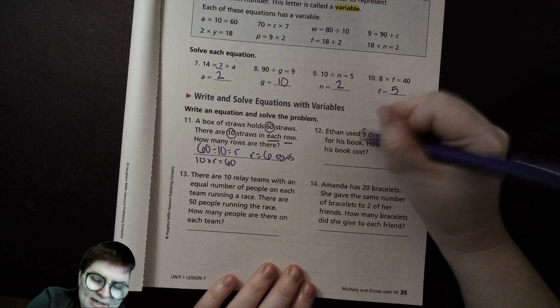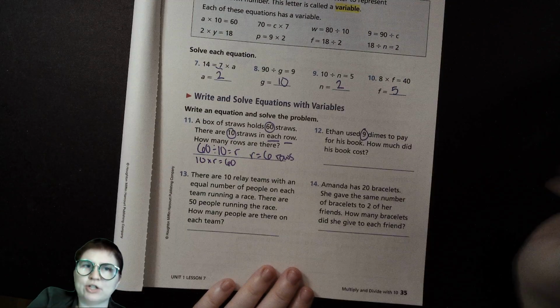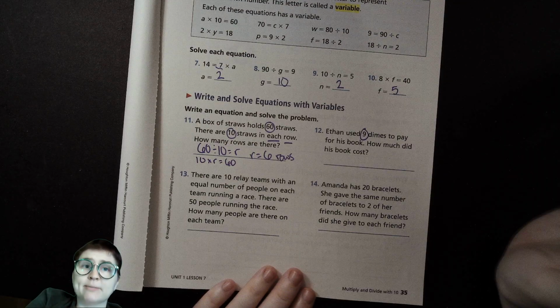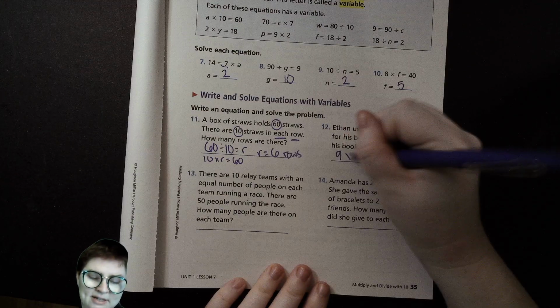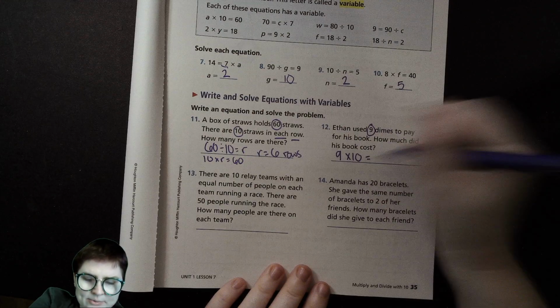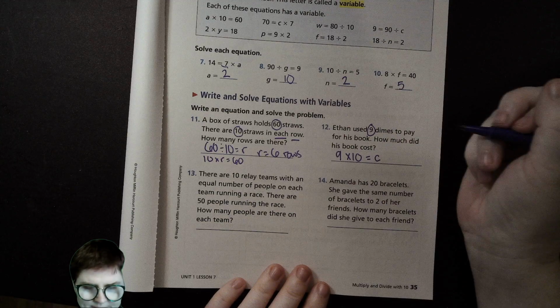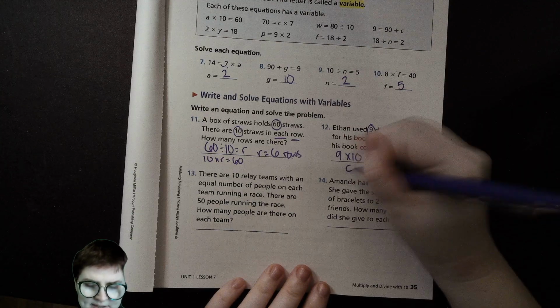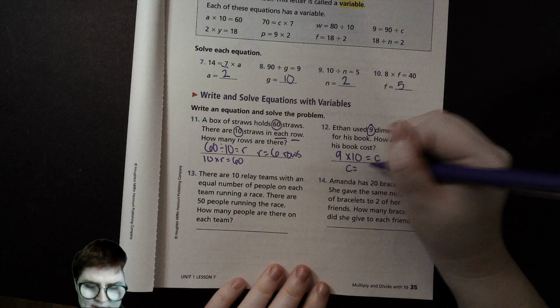All right, number 12. Ethan used 9 dimes to pay for his book. How much did his book cost? I want you to go ahead and give it a shot. Hit pause and hit play when you're ready. Okay? So I'm going to have 9 times 10 equals C, or C equals 90.